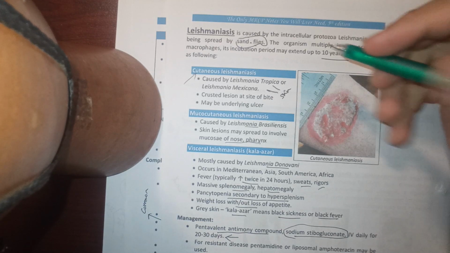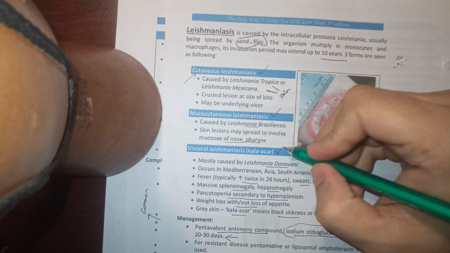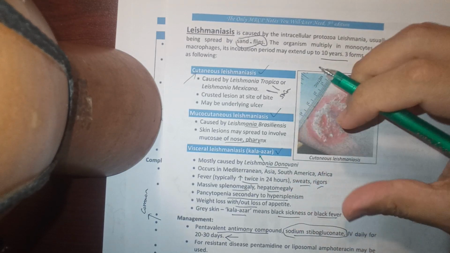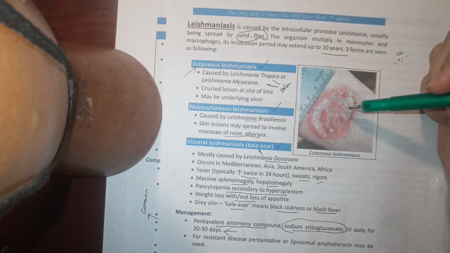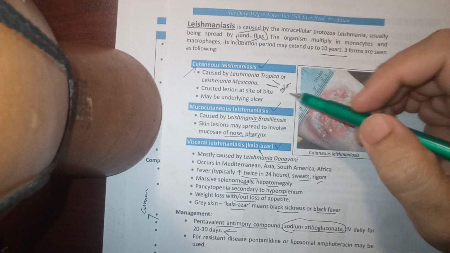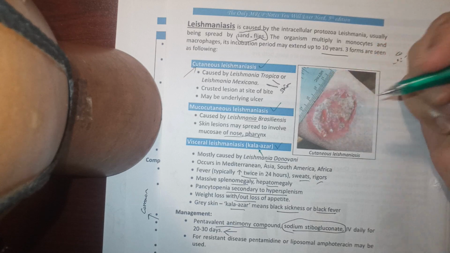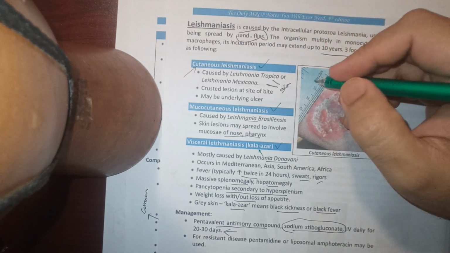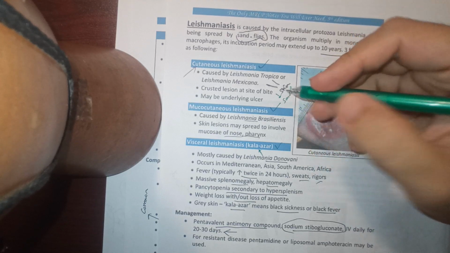Three forms are seen as following: cutaneous leishmaniasis, mucocutaneous leishmaniasis, and visceral leishmaniasis, also known as Kala-Azar, which is very popular in Asia. Cutaneous leishmaniasis is like this and caused by Leishmania tropica or Leishmania mexicana. Crusted lesion at site of bite caused by sandflies. Maybe underlying ulcer.